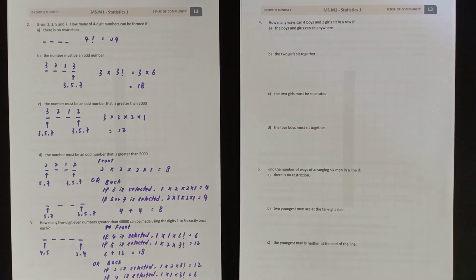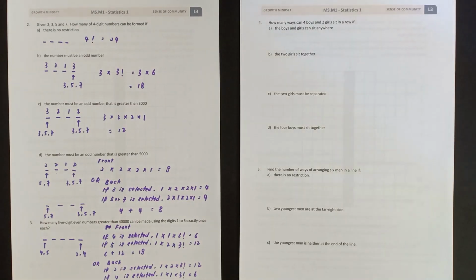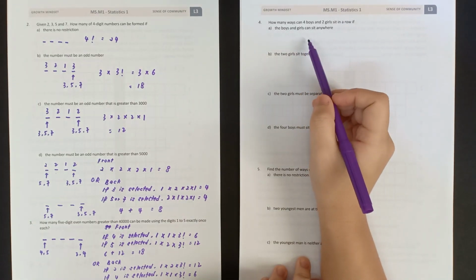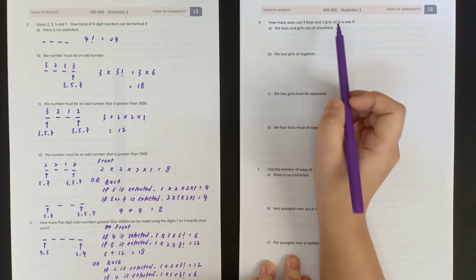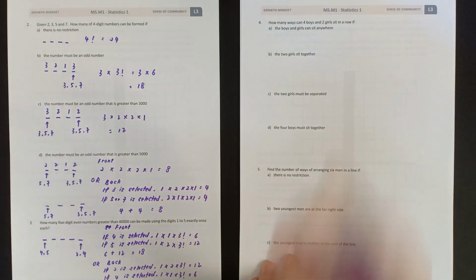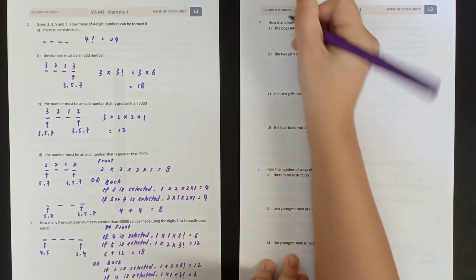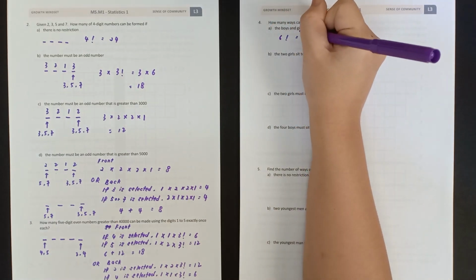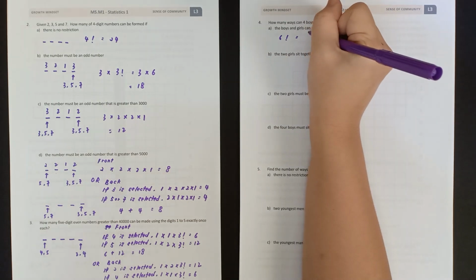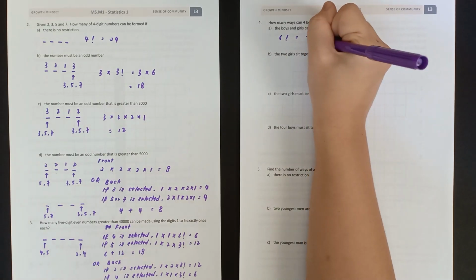Alright, so now we move on to the next question, number 4. How many ways can 4 boys and 2 girls sit in a row if the boys and girls can sit anywhere? Okay, so this one is without any restriction because boys and girls can sit anywhere that they want. So how many objects are you actually arranging? 4 boys plus 2 girls, then you have 6. So that's why 6 factorial will be equal to 720.